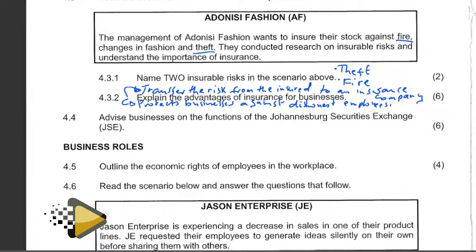Also, it protects businesses against losses due to death of a debtor.